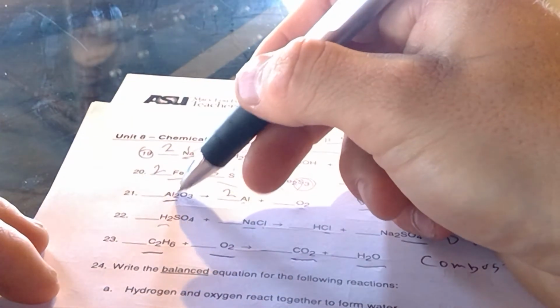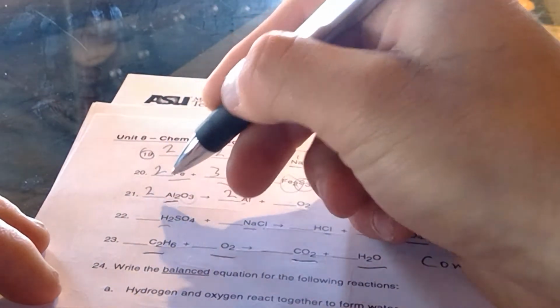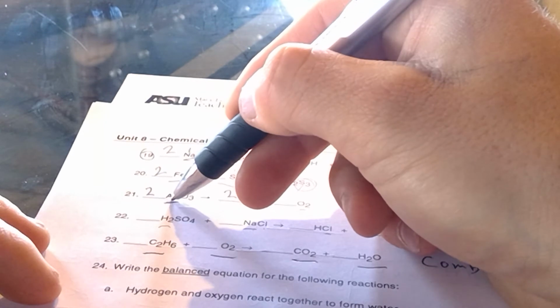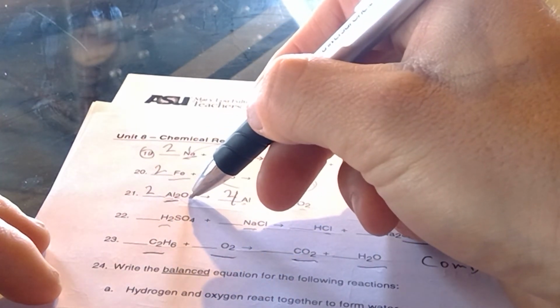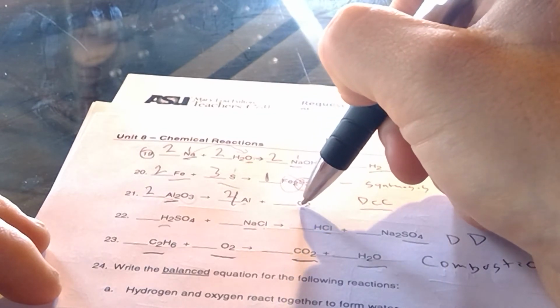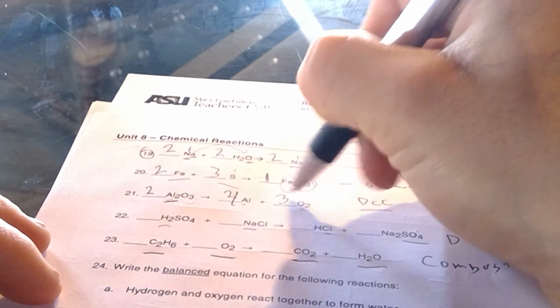Let's make this side even, right? So let's put a 2 here. So now I have 4 aluminum, so I'm gonna have to change this to 4. And I have 6 oxygen, and then I have 2 oxygens over here, and I can put a 3 to have 6 oxygen together.